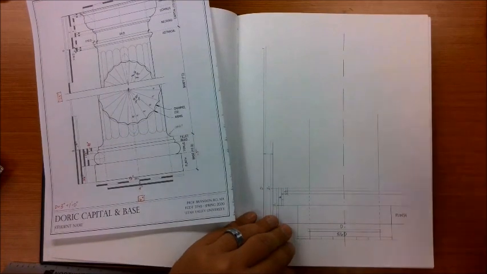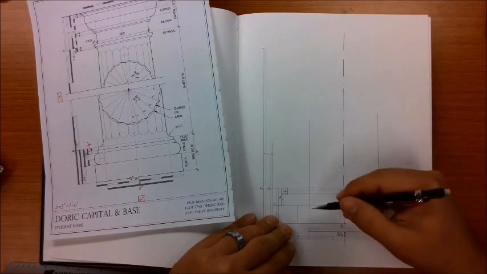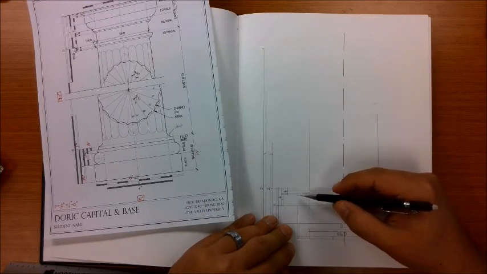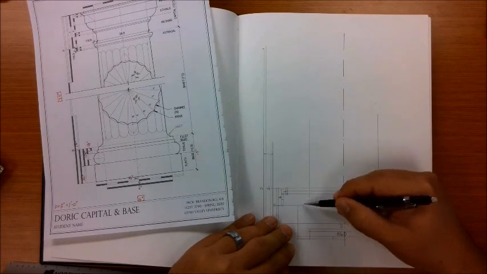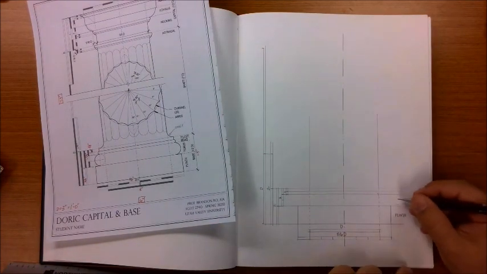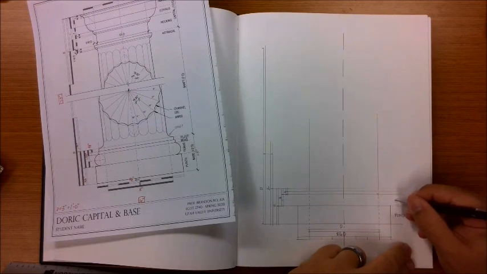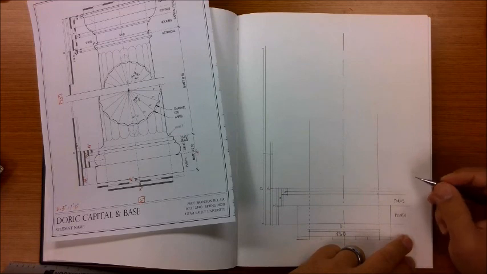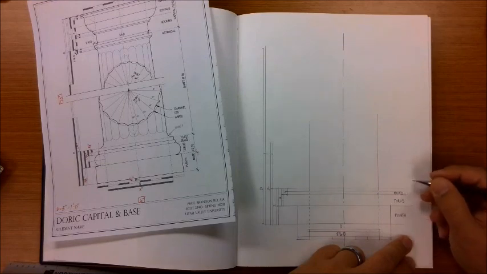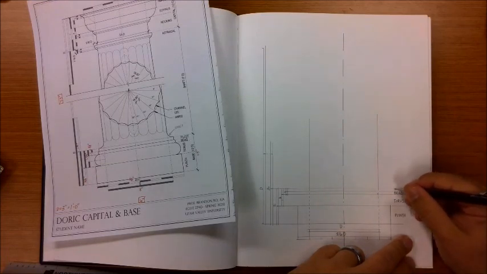Okay, so once we've done that, and we've got this dashed line going up, the next part we need to do is this division for the torus. So this next mold we're going to create is called the torus, T-O-R-U-S. Right above that we've got the bead. And then we have a fillet mold.